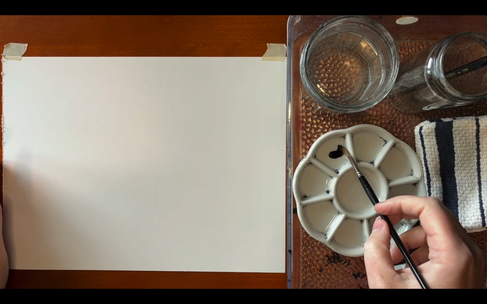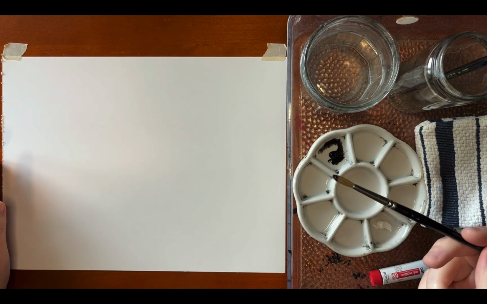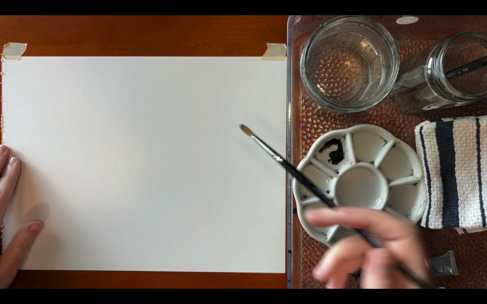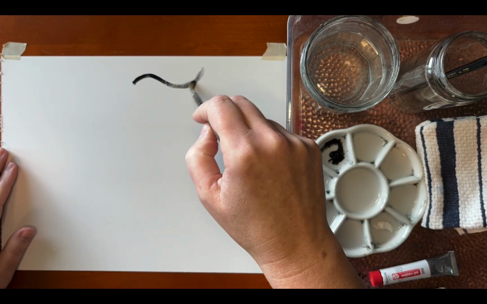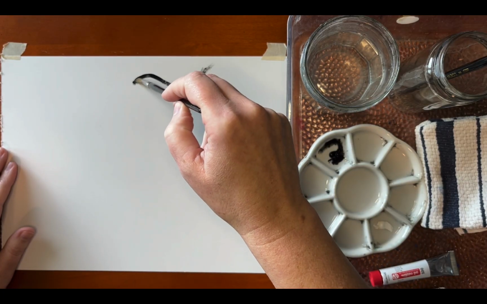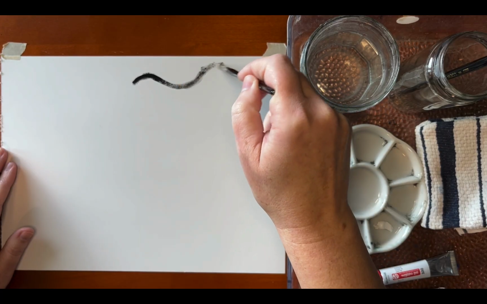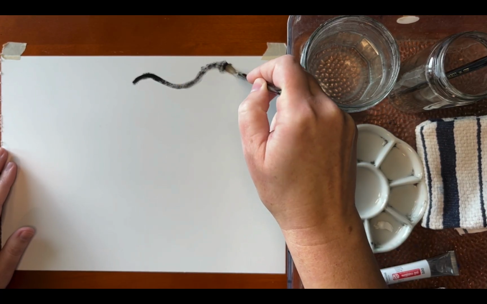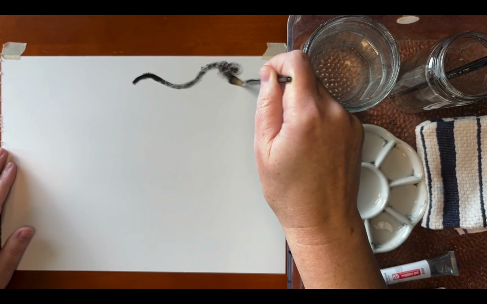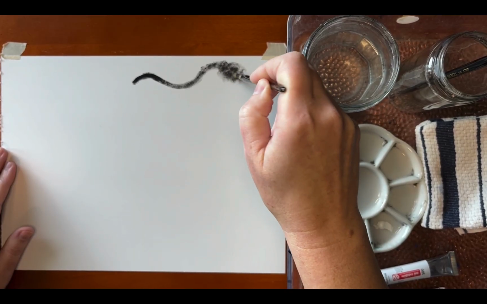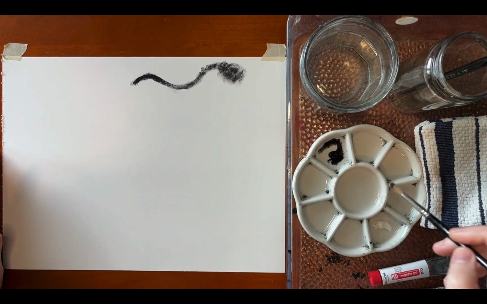So I'm just dipping my brush into the black paint here. I have no water on my brush. My paper is dry, and I want you to just start experimenting with different lines. And we can see the paint, when it's really thick, is completely opaque. And then when there's less and less paint on the brush, we get this fun, textured effect that you can play around with, which gives you a lot of interesting different values and textures. So practice with that, paint right out of the tube.